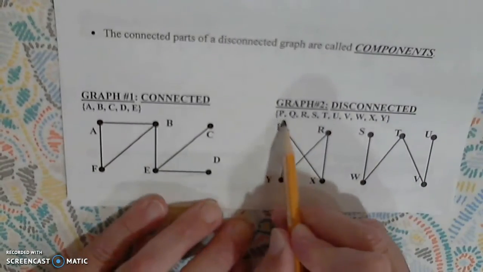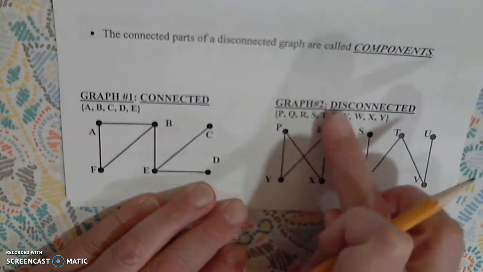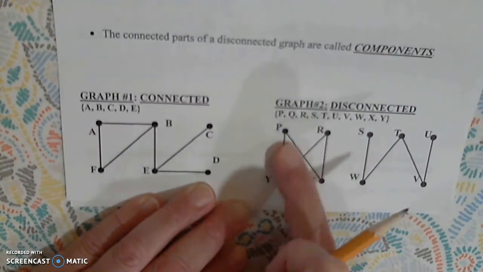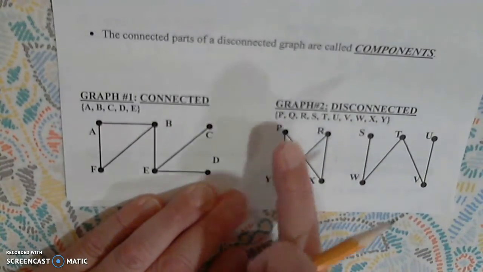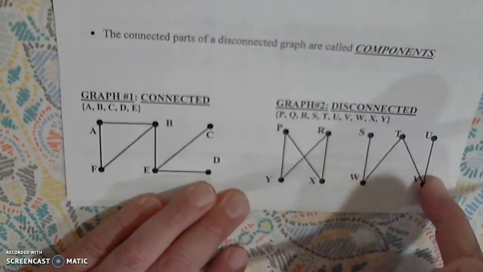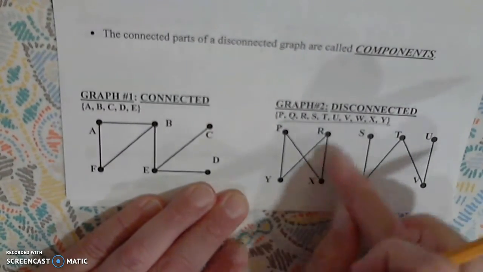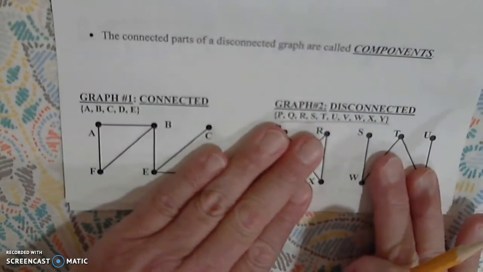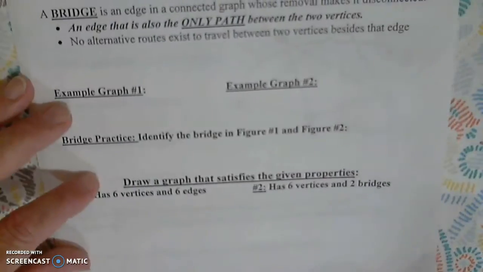But notice over here, here are all my points, and I can do this, but is there any way for me to get over to that other picture? And that would be no. So this would be an example of a disconnected graph. This part is connected and this part is connected, but my picture as a whole is supposed to be all of those, and right now there are no edges connecting these two. Okay? All right.